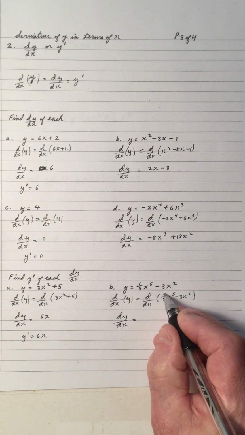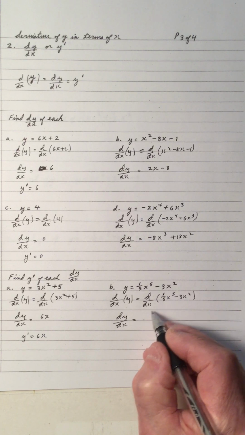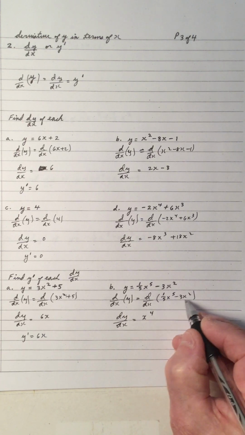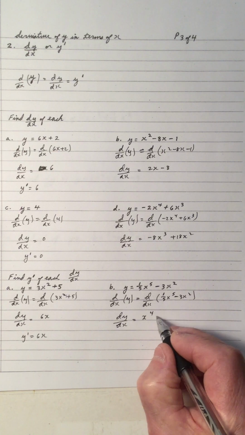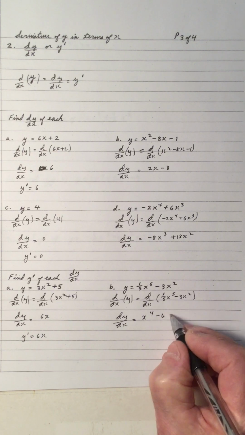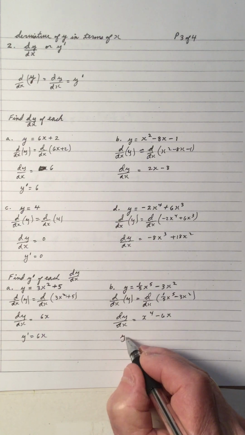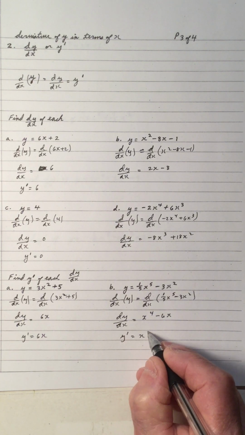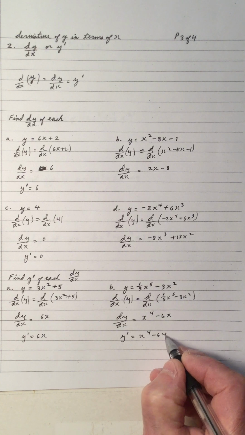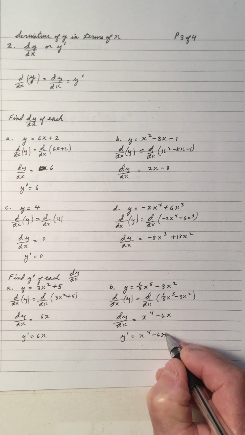And the derivative in terms of x, 5 times 1/5 is 1, so it's x to the 4th. And negative 3 times 2 is negative 6, and the square becomes the linear 1. And so that's dy dx, the same as y prime. Almost made a mistake. That's an x.